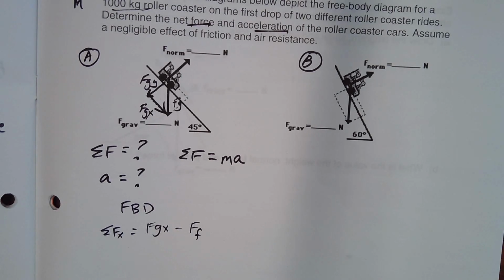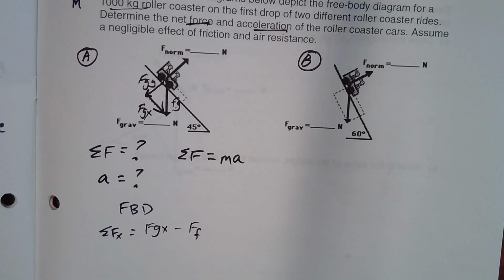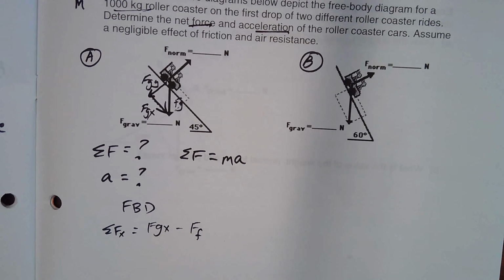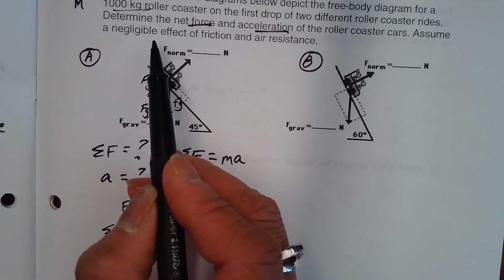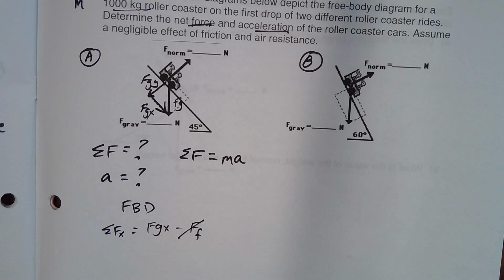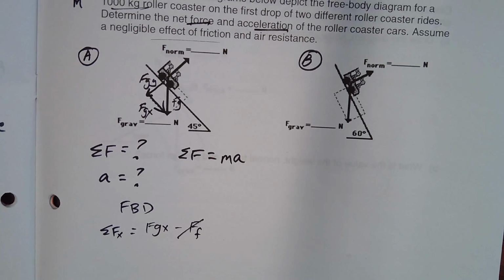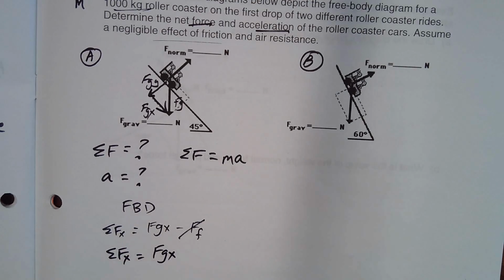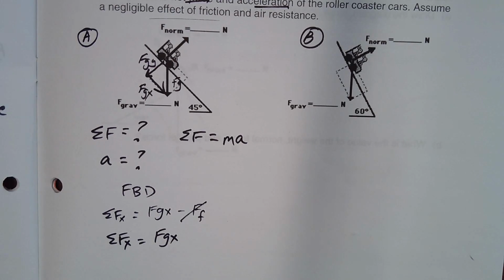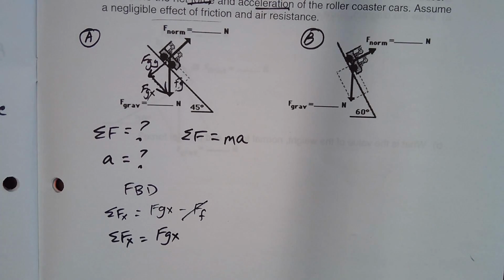And can I put 0 in this case? First of all, is there friction? Hang on. Oh, it says negligible effect. Okay, so this we can actually ignore. It did say negligible. So what is the net force on the X then? Isn't that just F_g of X? Yeah, there's no friction. We can ignore it. It says negligible. So how do we find the net force?